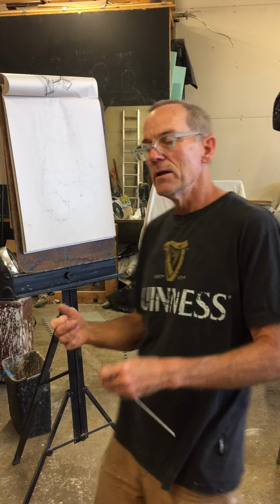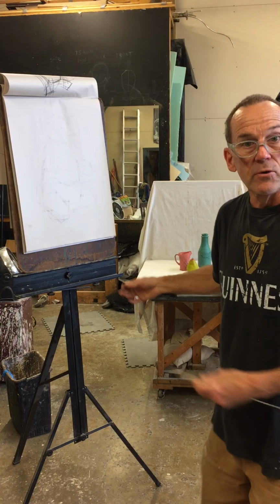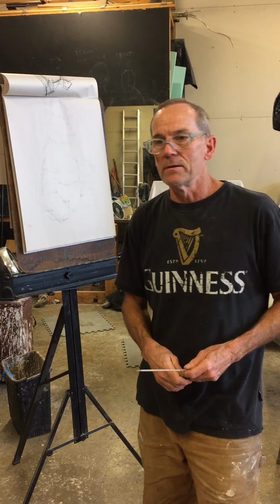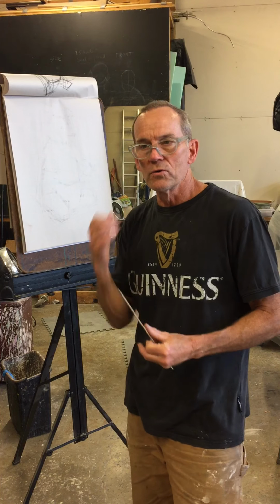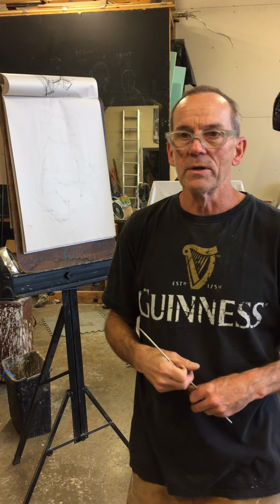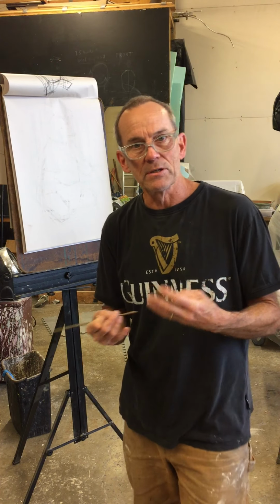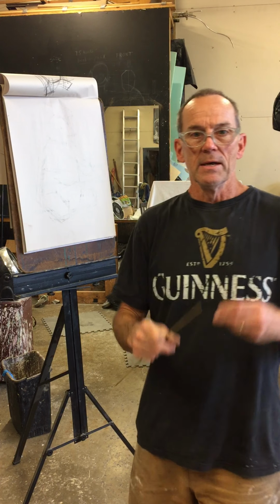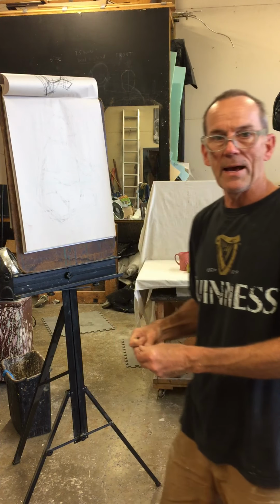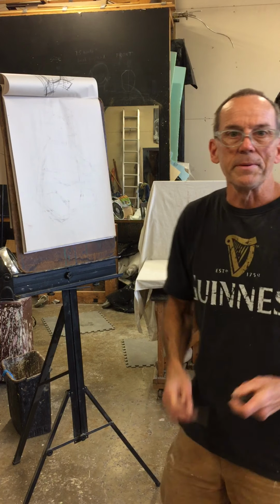Okay, so now let's look at that envelope shape idea and the horizontal and verticals that we looked at in the last video and see how we can apply that to a grouping of objects. So here I've got a still life, and how can I use those construction line ideas to not only help me draw the objects and get the character of the objects, but also to get the character now of the spacing between the objects, because we have to be concerned with that when we're dealing with a grouping of objects.